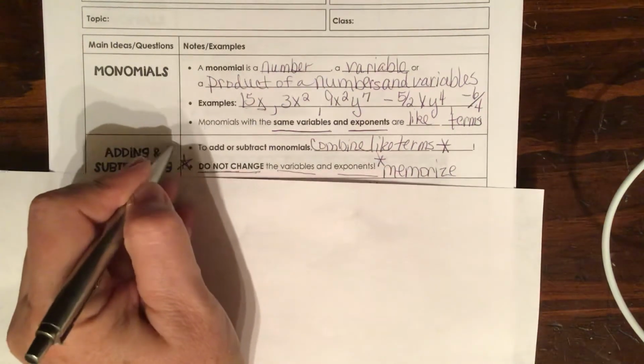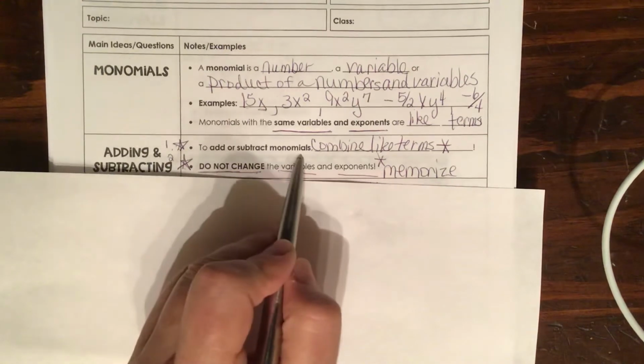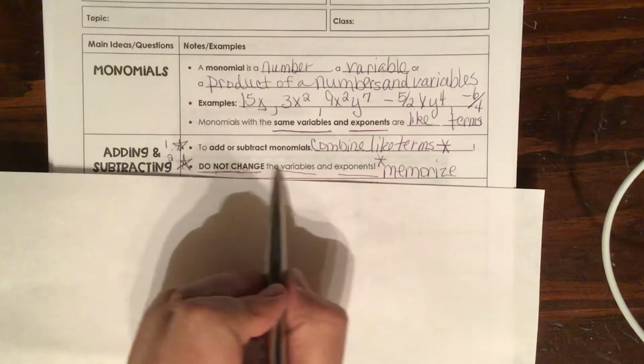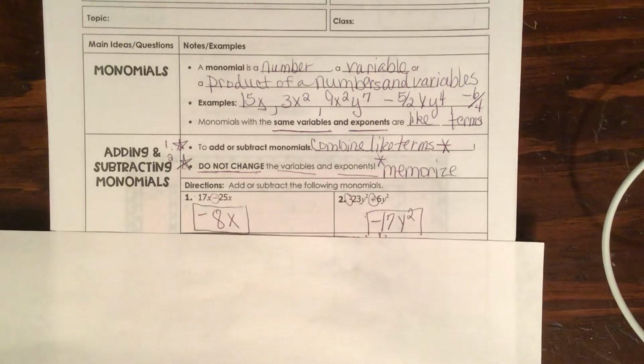Memorize these two rules. This is step 1 and step 2. Add and subtract monomials, combine like terms, and do not change the variables or the exponents. Very important. Let's look at the very first two.